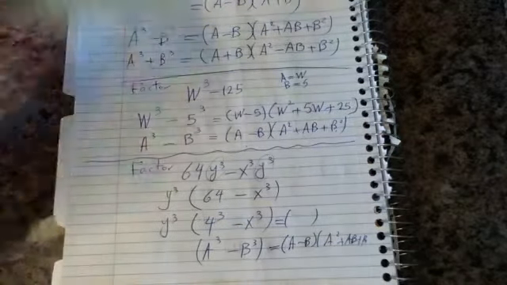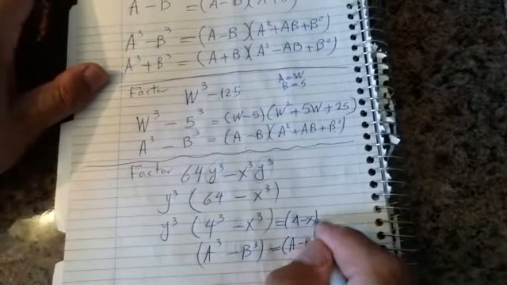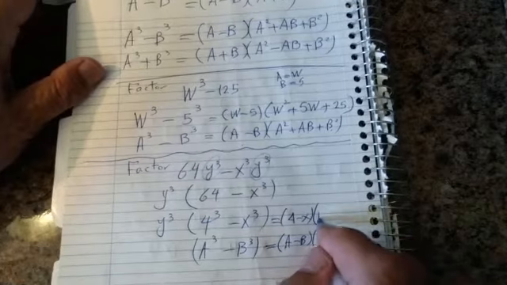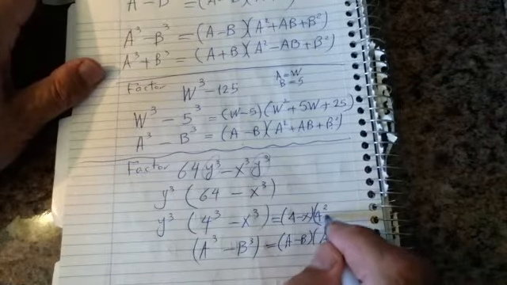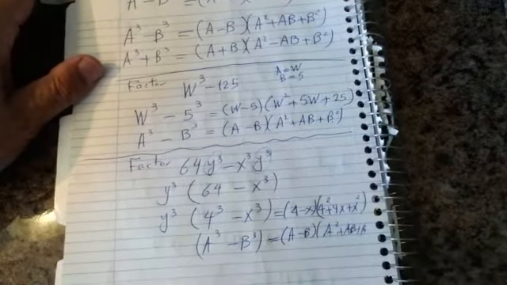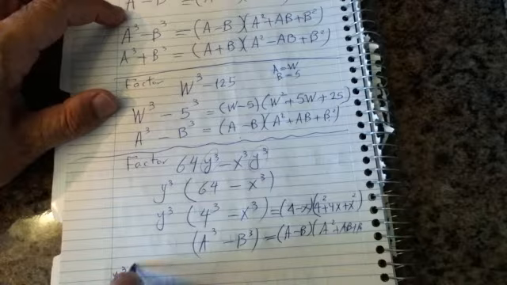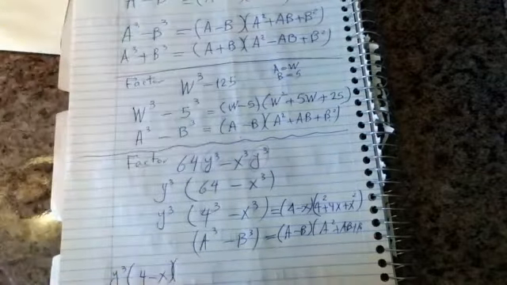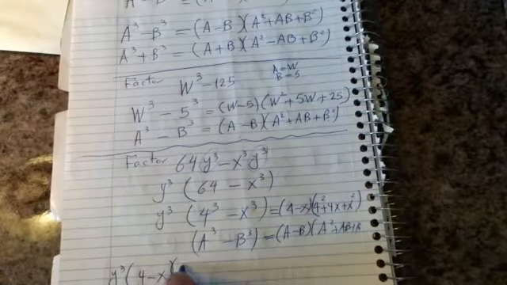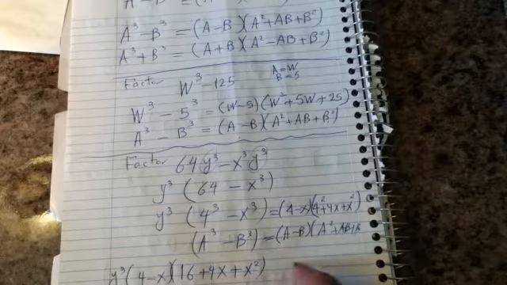How do I find my first parentheses? I hide the 3: 4 minus x. And then what do I have in the second parenthesis? 4 to power of 2 plus 4x plus x to power of 2. So you have this: 4 minus x, times 16 plus 4x plus x to power of 2.